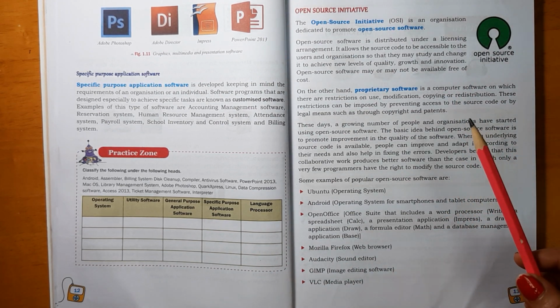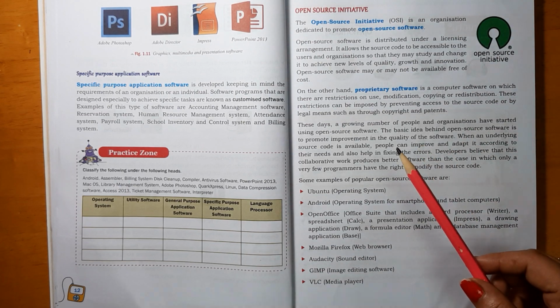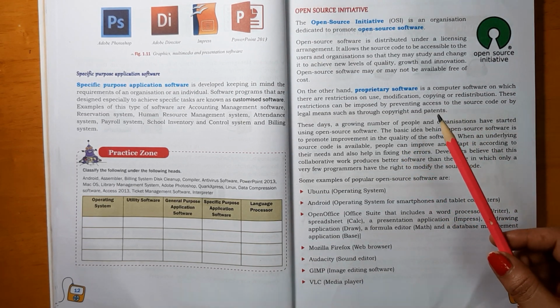Now let me list some examples of popular open source software.